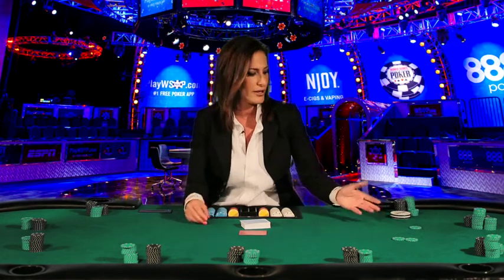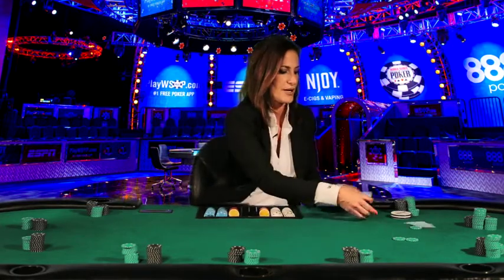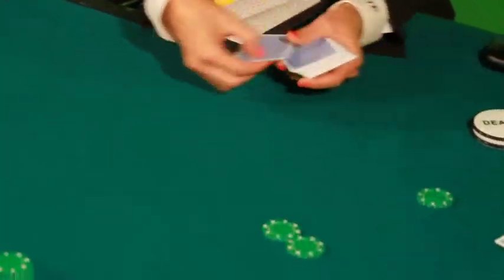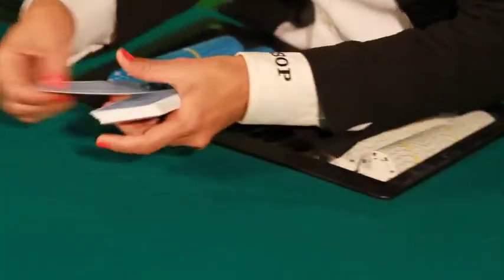So here I'm going to do 25, 50 blinds. I'm going to deal everybody 4 cards because in any Omaha game, 4 cards are dealt. We're going to be doing Omaha pot limit high only for this lesson.